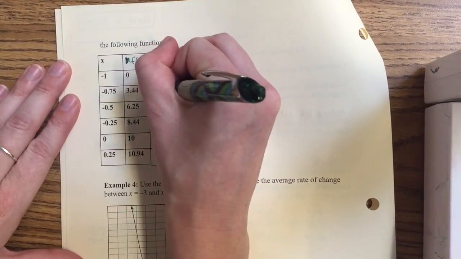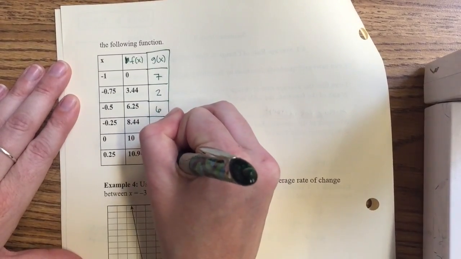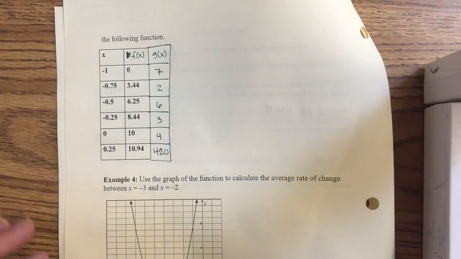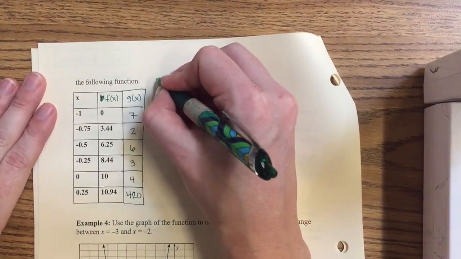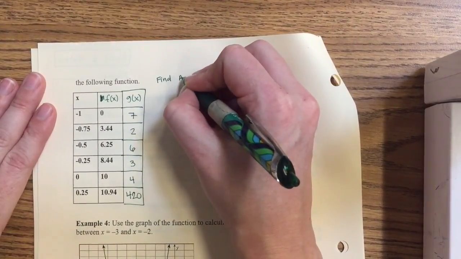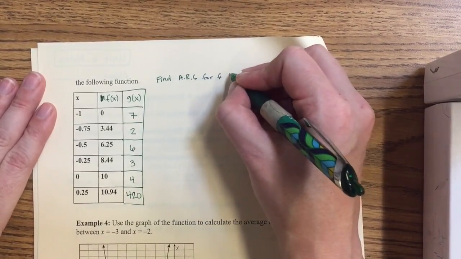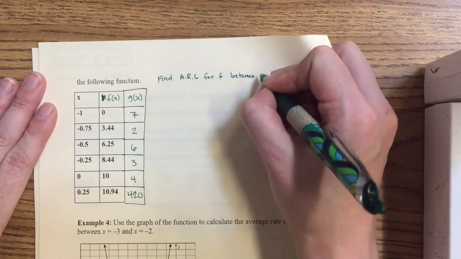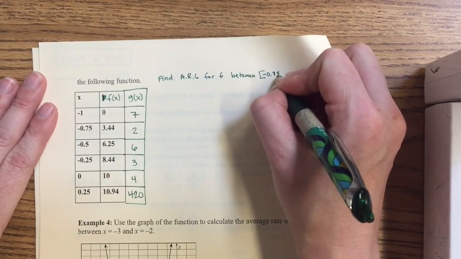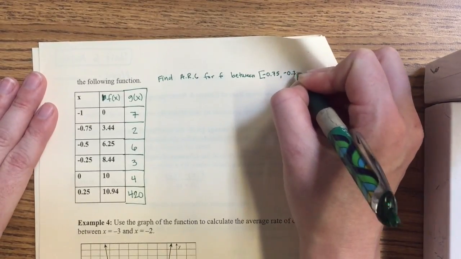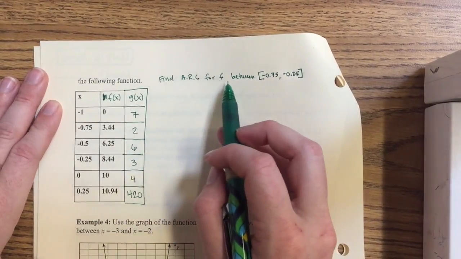And these are just random numbers from my last class that they picked. All right, so on your assignment, it'll say, find the average rate of change for f between -0.75, -0.25. So this is what it would look like on your assignment.